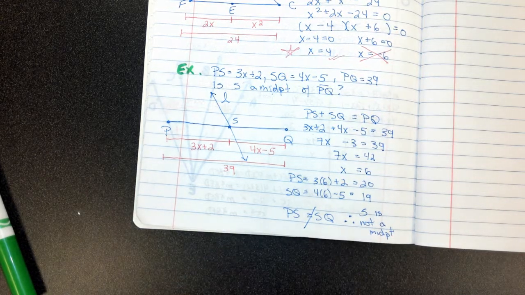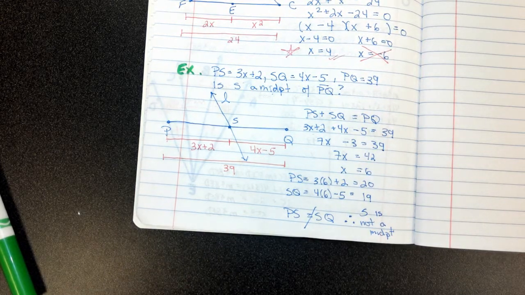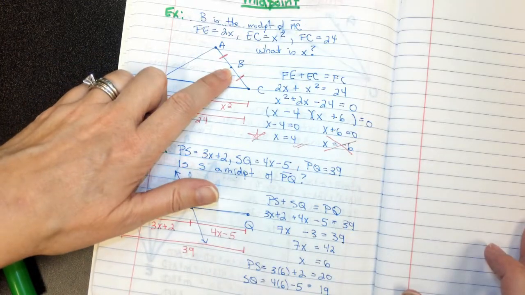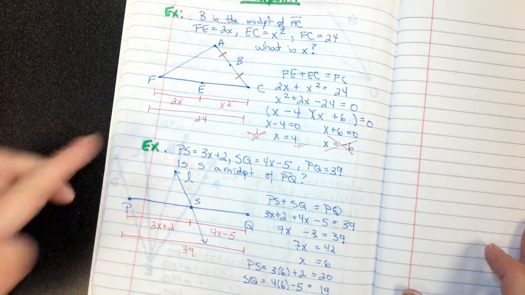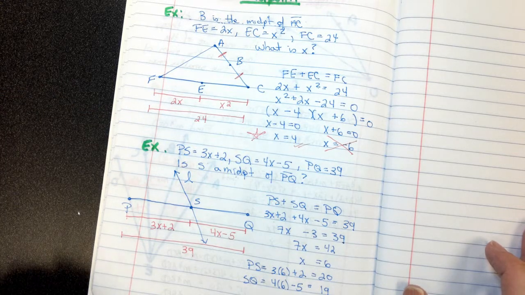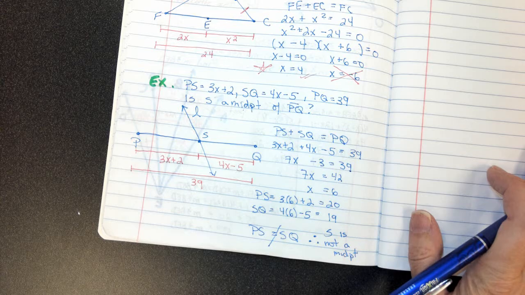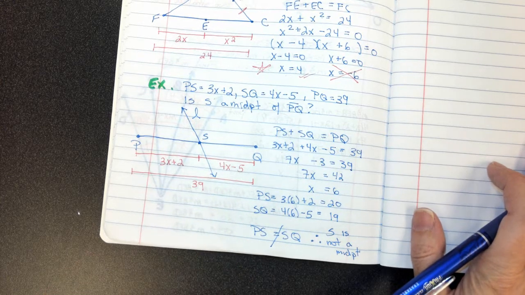Okay, so that's when we have to see if it's a midpoint. So again, let's remember where we started. I just told you something is a midpoint. We didn't need it. We just did segment addition. I'm asking you if it's a midpoint, so I don't treat it as such. I still do segment addition.